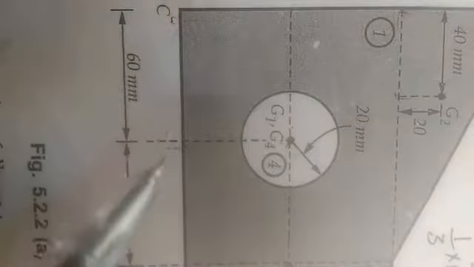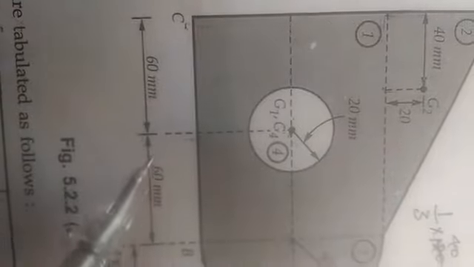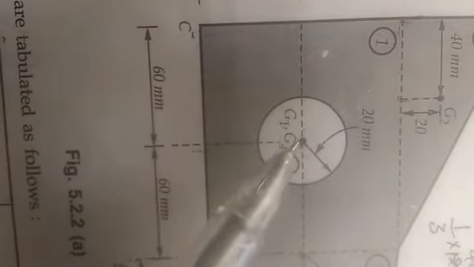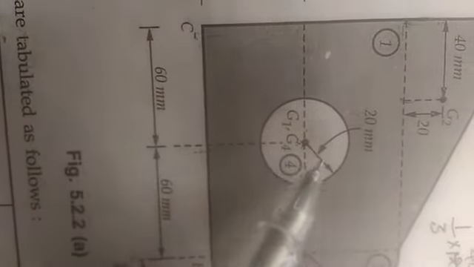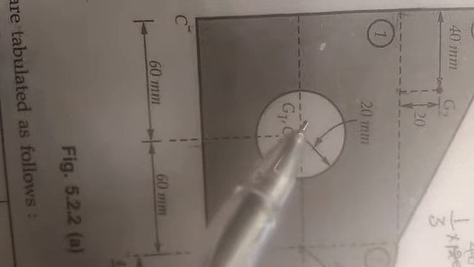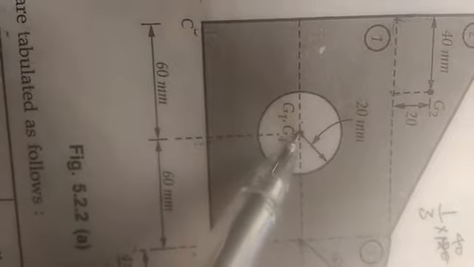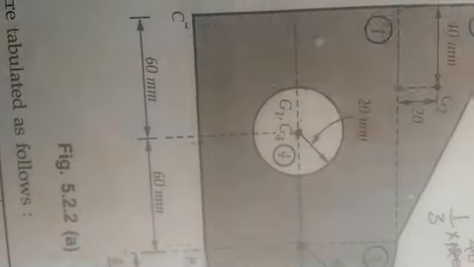For a circle, see here exactly, this is the rectangle, the total length here is 60, here it is 50 plus 50, 100, exactly at the center of the rectangle. If you take from that center a radial distance of 20 mm, you get one circle. So the CG of this circle will lie exactly at the center only, so there is no need to find it for this circular section. The CG you can find very easily.